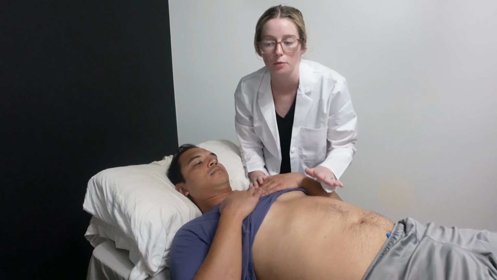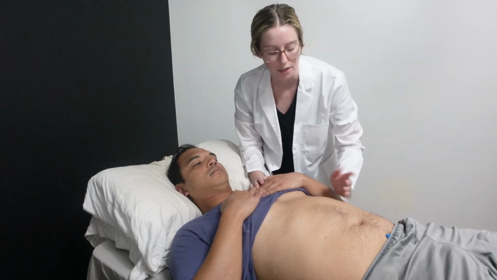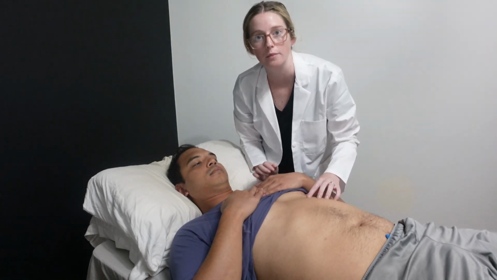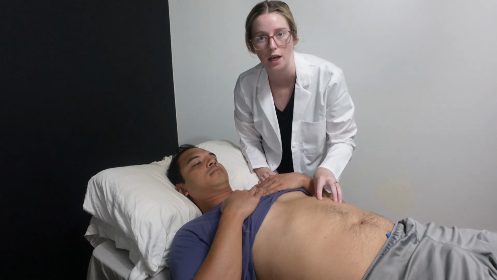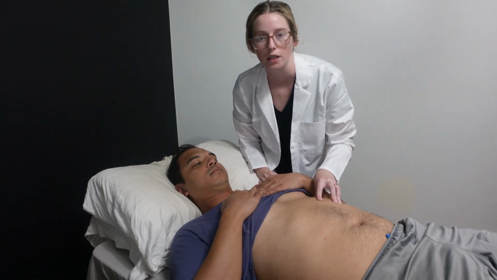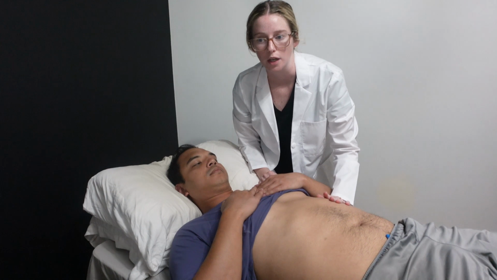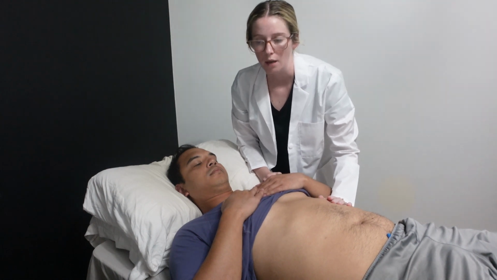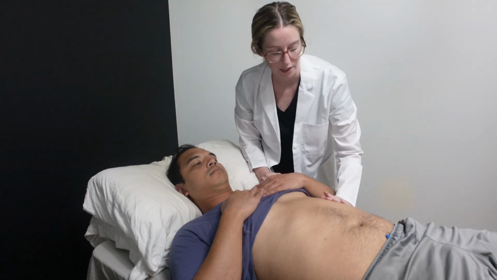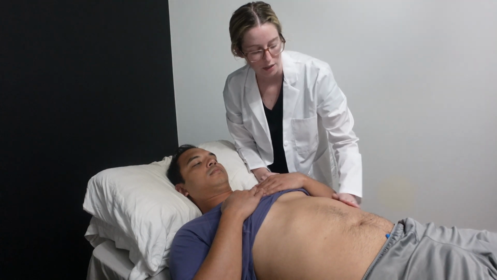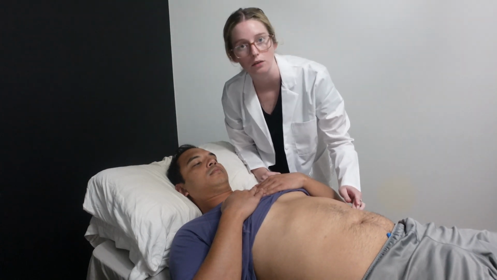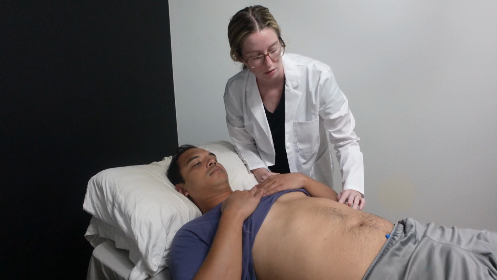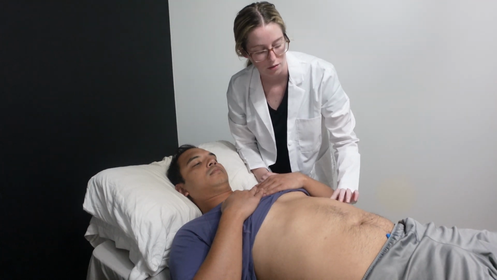I'm going to do percussion on the spleen. The spleen is under the ribs up on the left side, and so it is much harder to percuss. So what I'm going to do is go kind of around the 10th rib. So he's got 12 ribs, so I'm just going to count up here. 1, 2, okay.